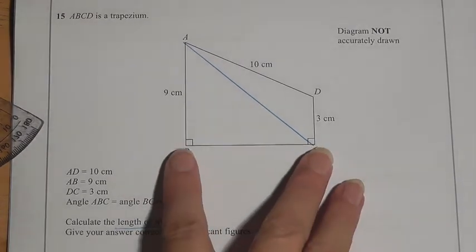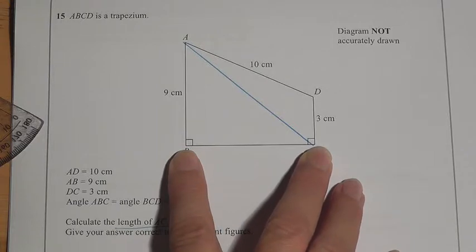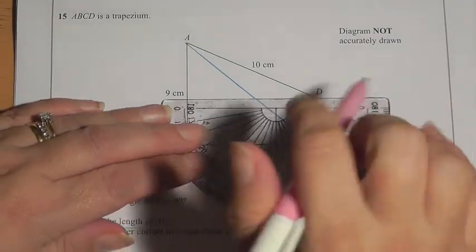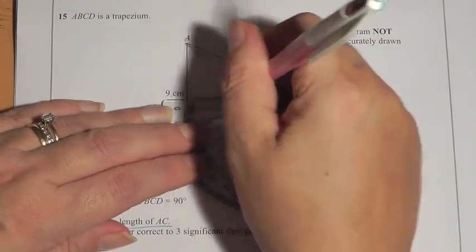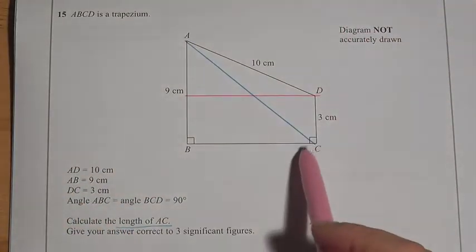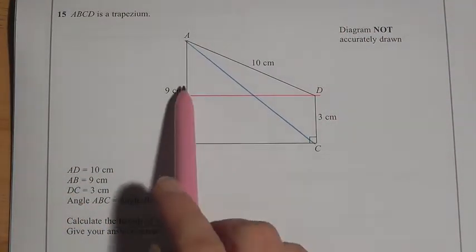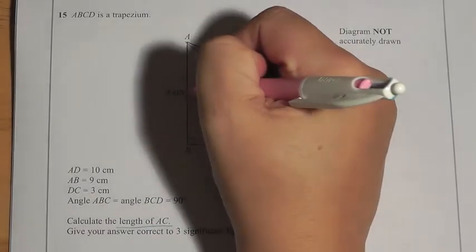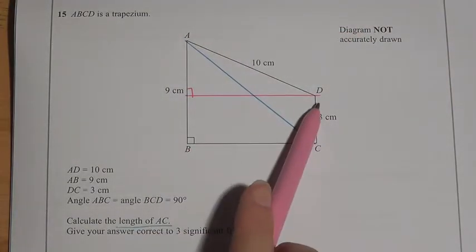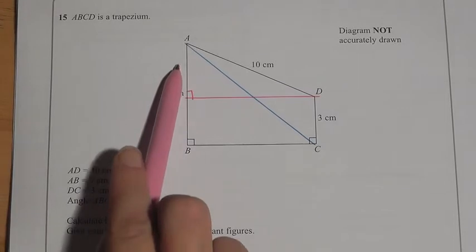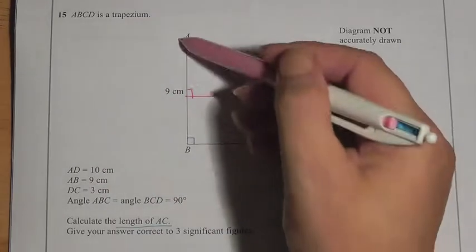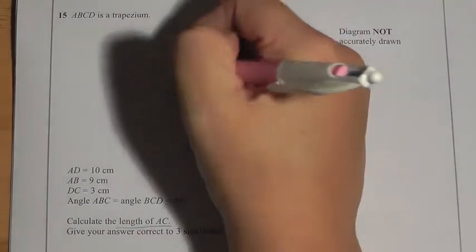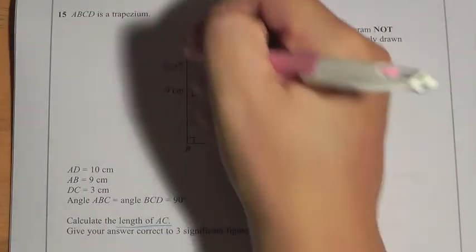So just looking at the shape, this length is the width, it forms a right angle. And if I was to draw a line across here, which I'll do in a different colour, you'll see that I've created a rectangle, but also above I've created another triangle. Now I know the length of this hypotenuse, and because I know this length over here, I can actually find this length that goes up here. So we know the whole thing is 9 centimetres long, and this bit is 3 centimetres, so this bit here must be 6 centimetres.